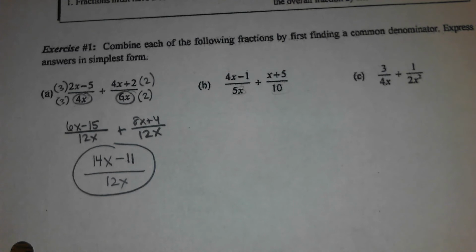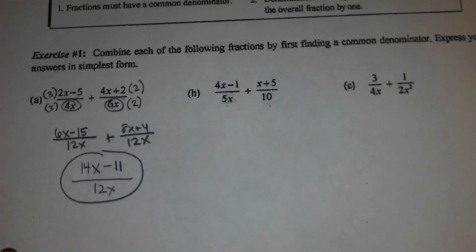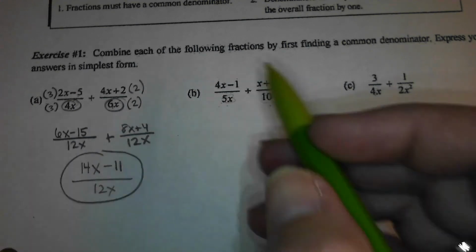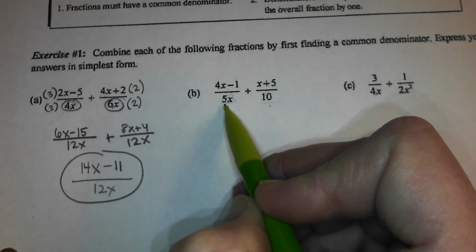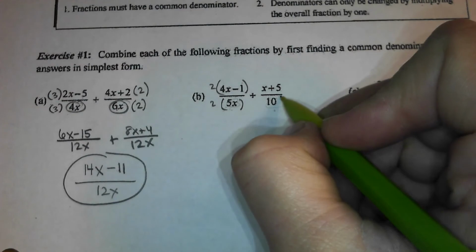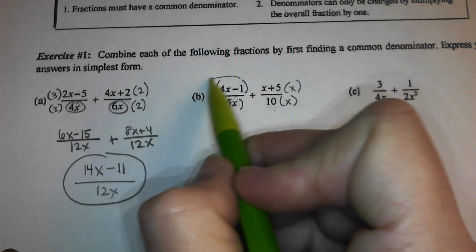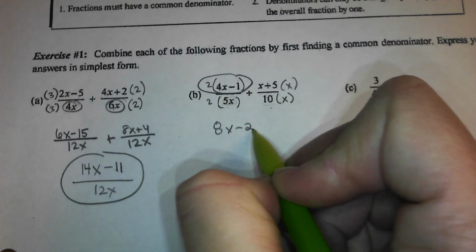If something is factorable at this stage, you would want to try to factor it to see if it will cancel further, but 14x minus 11, there's no common factor. Okay? Over here in B, what would need to be the least common denominator here? 10x, right? So this one just needs to be multiplied by 2. And this one needs to be multiplied by just x, yes. So my numerator here becomes 8x minus 2.